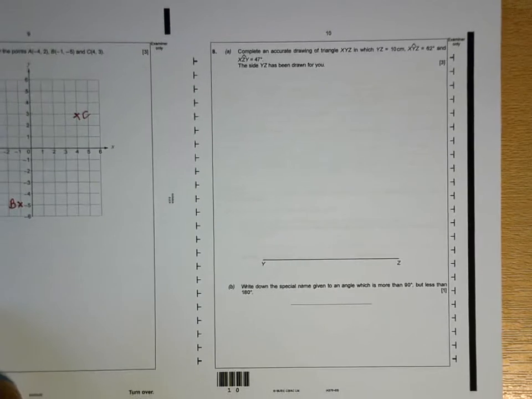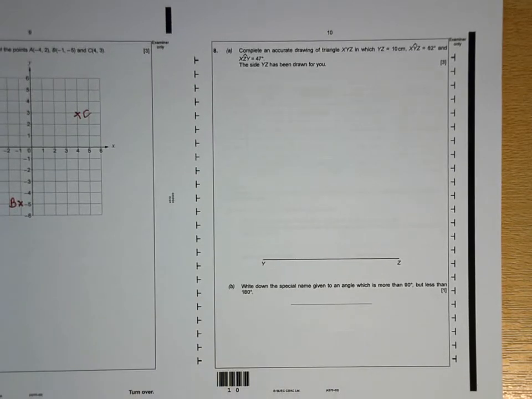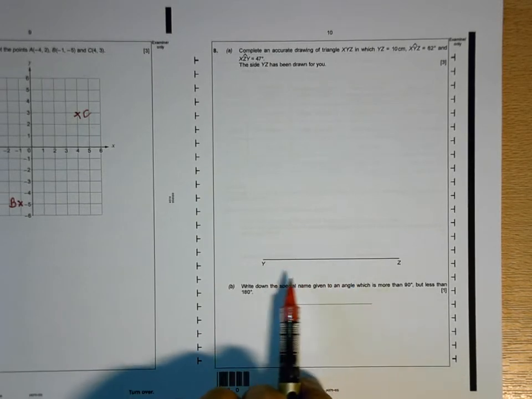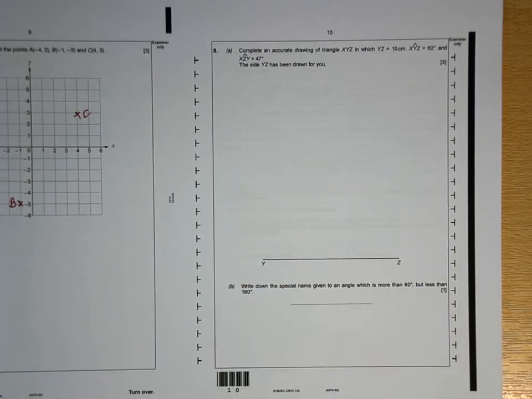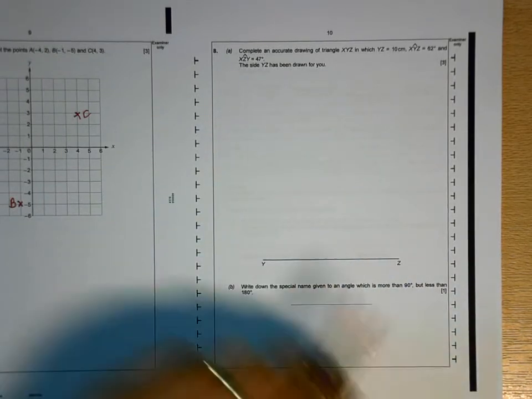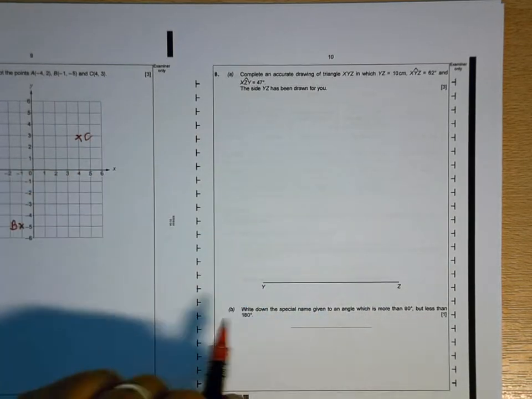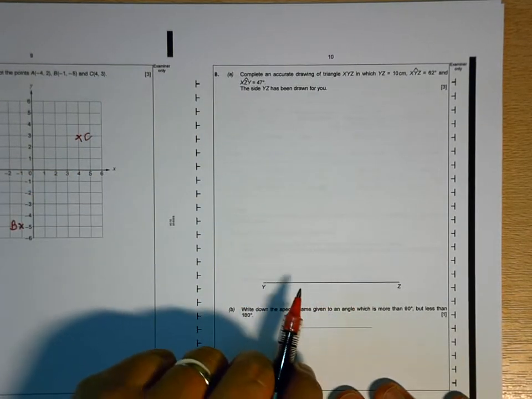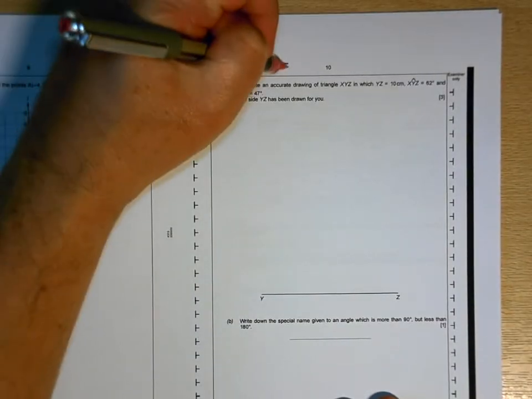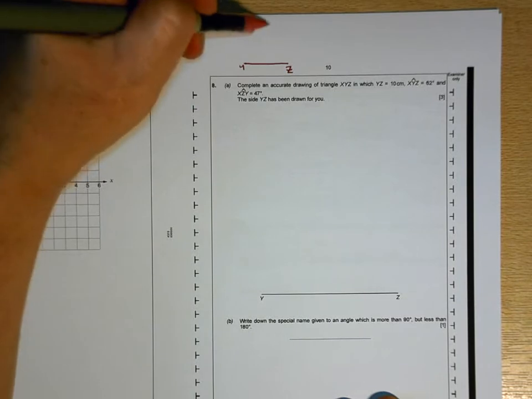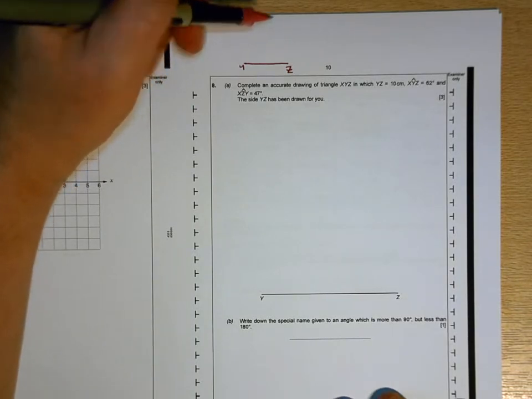Okay, so we've got to complete an accurate drawing of triangle XYZ, in which YZ is 10. Now, as with the other ones, because I've reduced the size of this, that isn't 10, but when you sit in the exam, that will be 10. Angle XYZ is 62, and XZY is 47. So what I've suggested to you in class is you do a little sketch before you start about what you think this is going to look like. So we'll just do that up here. So there is our YZ. So the missing point is X, so X is going to be up here somewhere.